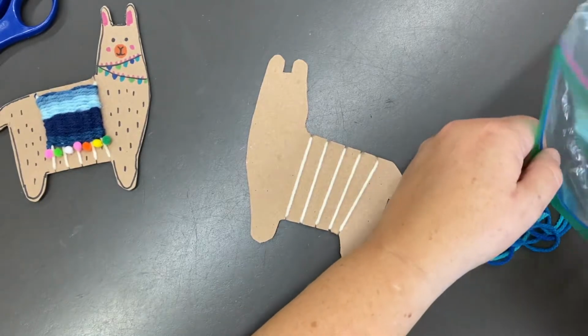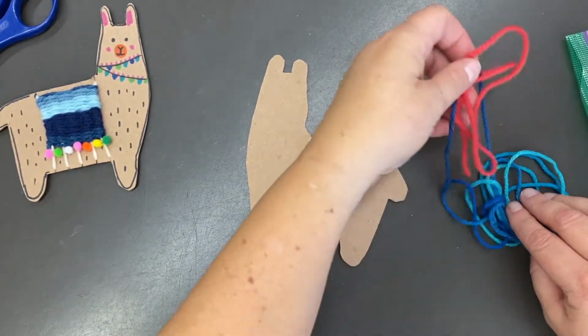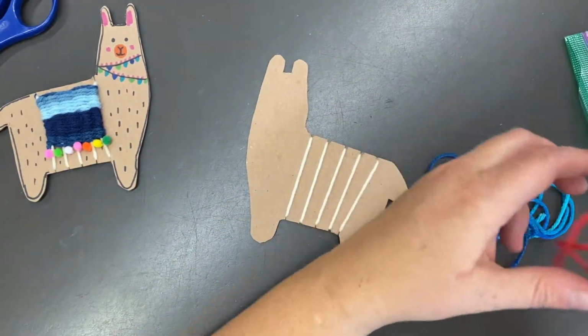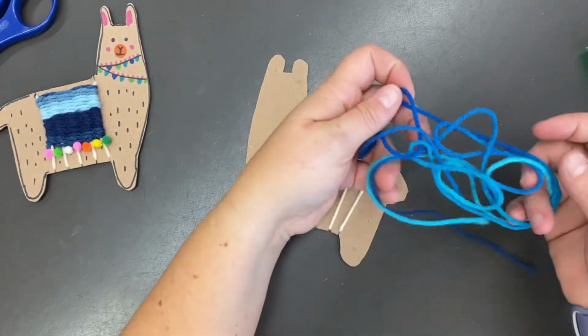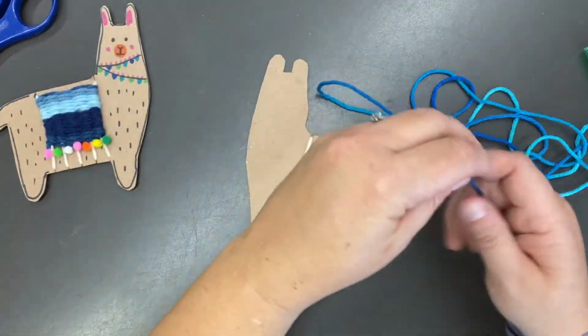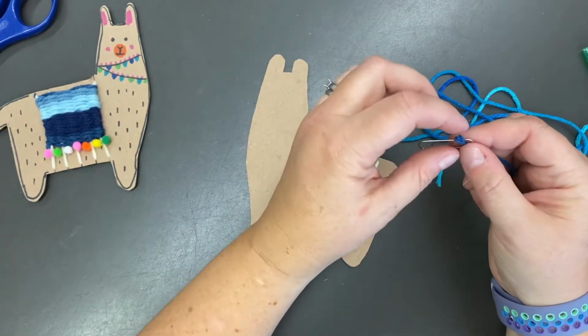Decide what color yarn you would like to use. I tried to make sure there were 2 different colors so that you could pick. I'm going to put the red one away and use the blue one. You might have completely different colors of yarn, and that's fine. Pick whichever you like best.